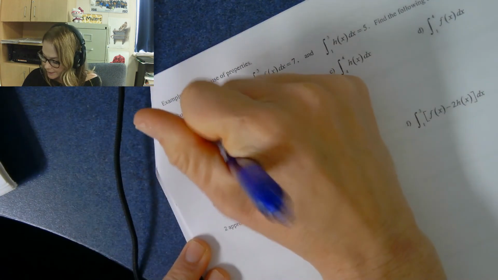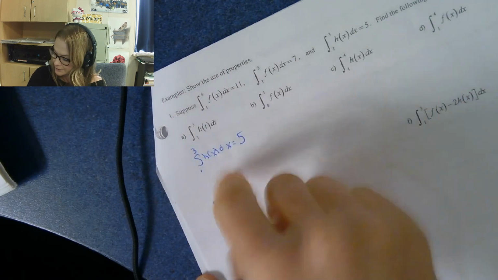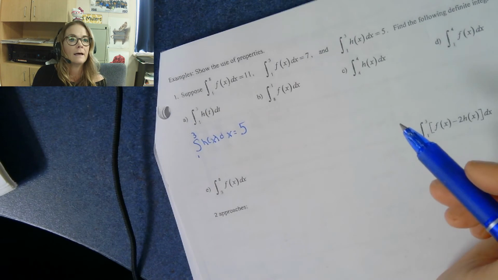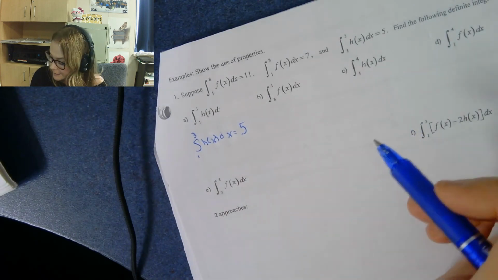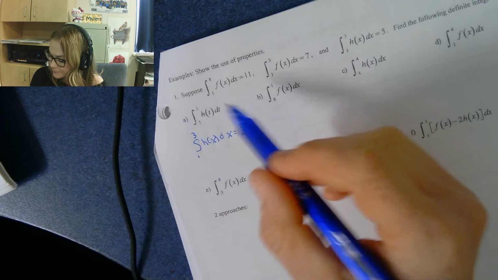The number doesn't change if the variable changes. So you could just think of that as that. The only change there was the variable changing. No big deal. We mentioned that earlier in class. All right, let's go from 1 to 8 of f of x. All right, 8 to 1.